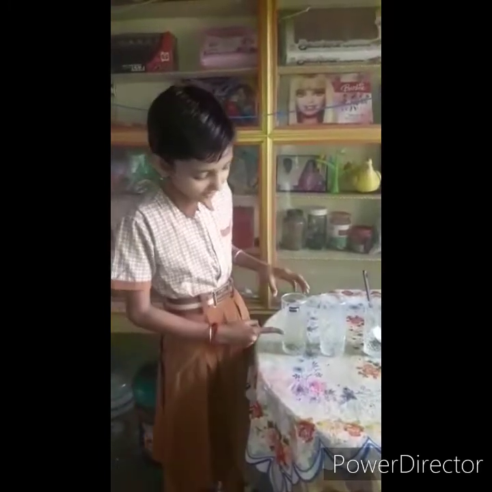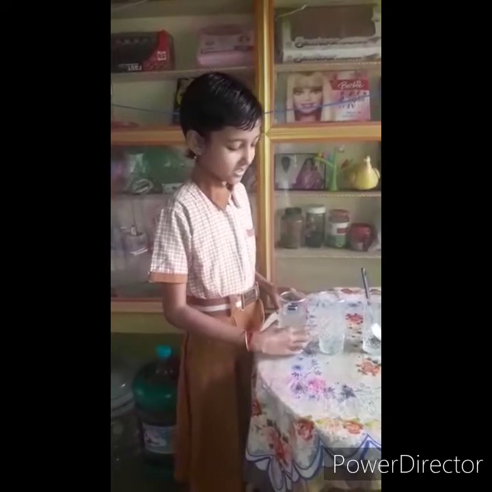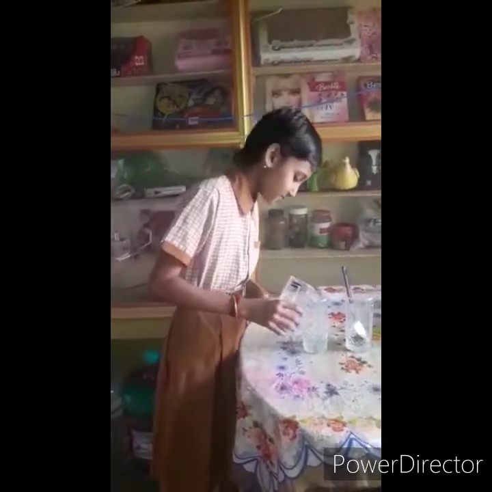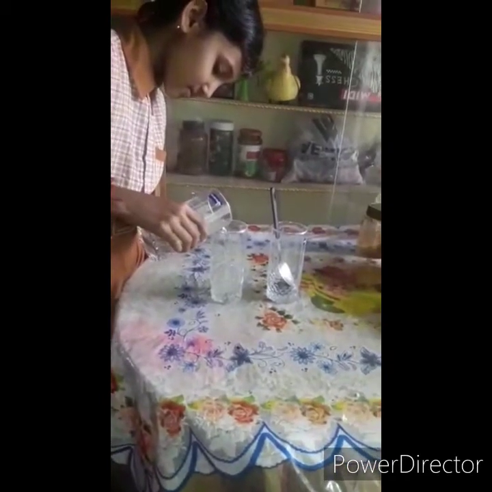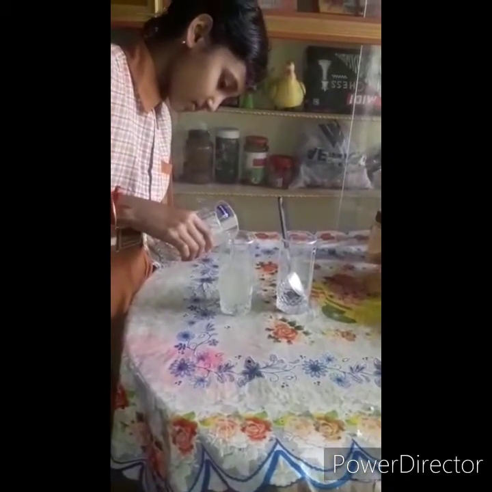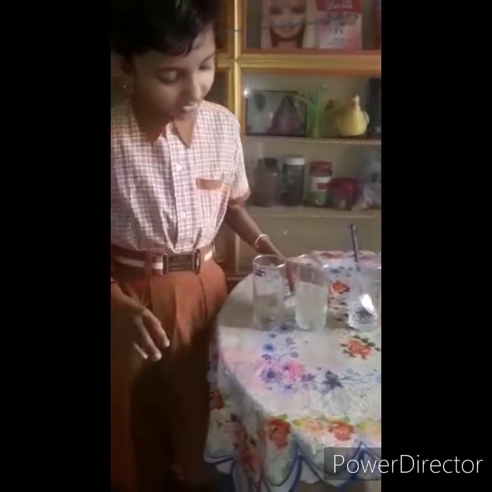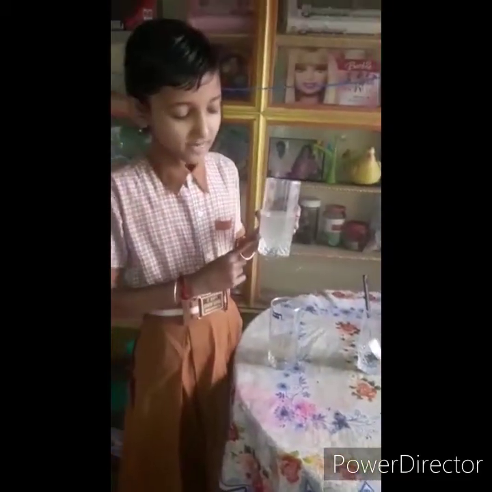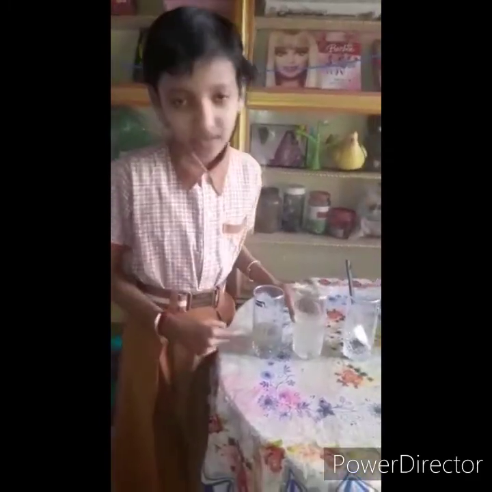We will transfer the water into the glass. This clear water is the result and there is the muddy water.